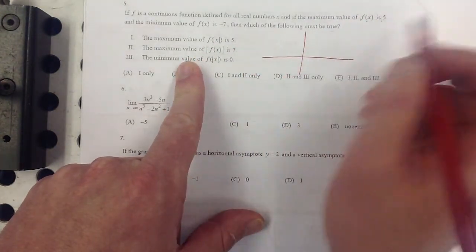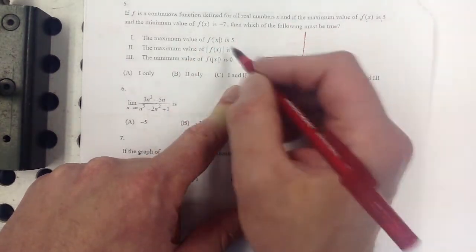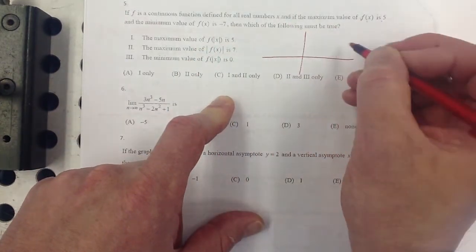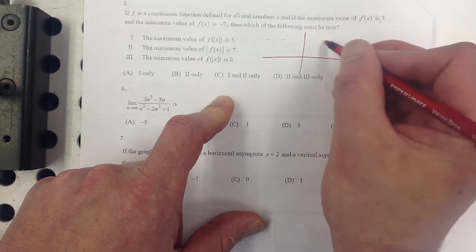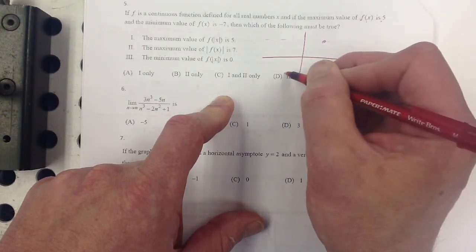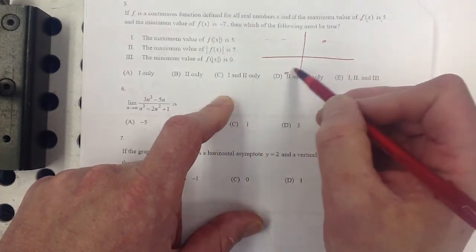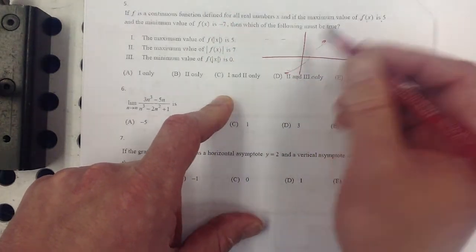So wherever the function goes from, we don't really know about its domain, but we know that its maximum value is 5, so somewhere it gets up to 5, and then somewhere it gets down to negative 7, and it's continuous, right? So something like that.